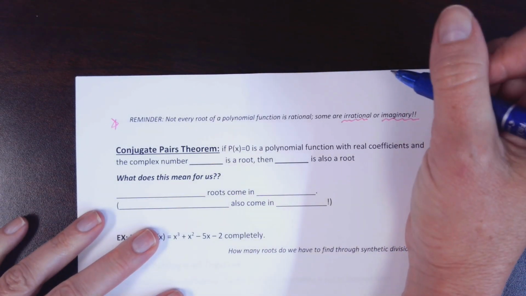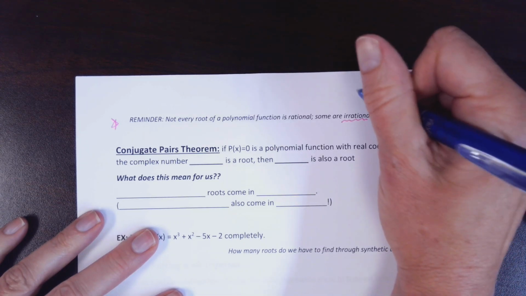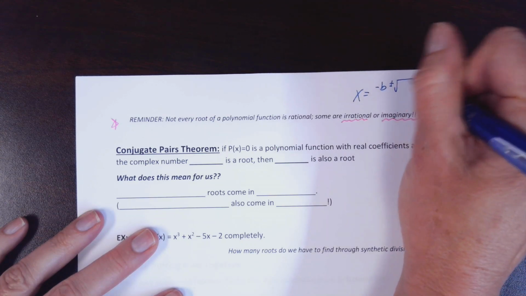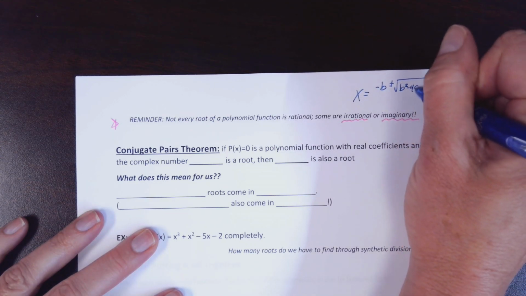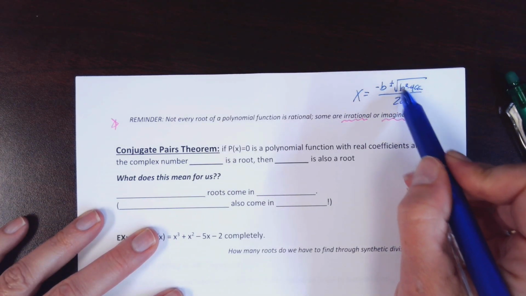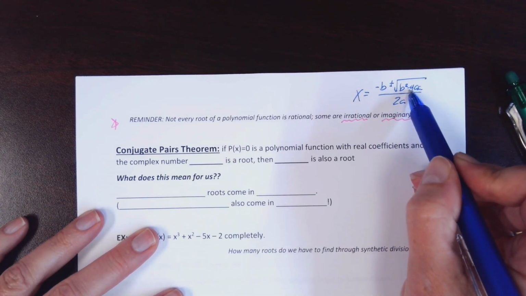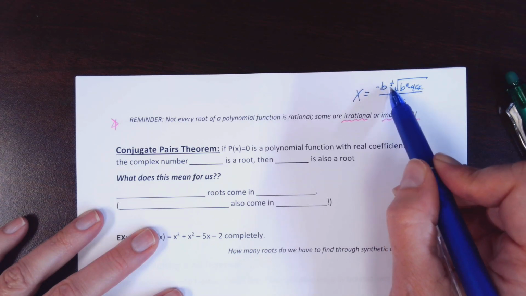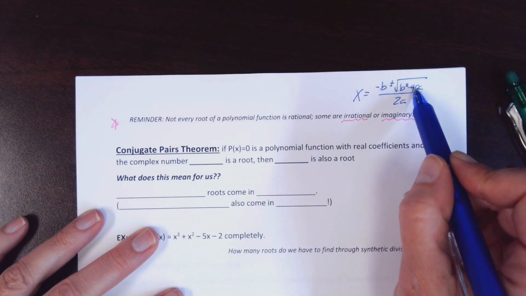Think about your quadratic formula. We have negative b plus minus square root of b squared minus 4ac all over 2a. Well, if I have a value that's not 0 here, I'm going to have two roots, right? Because I have negative b plus whatever this is, and I have negative b minus whatever this is.